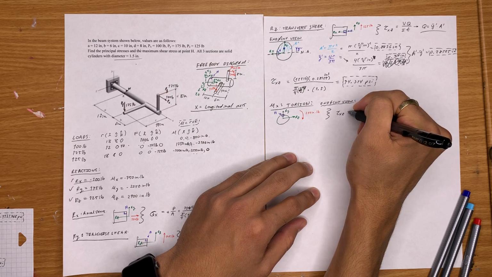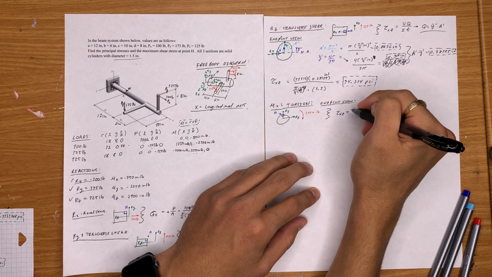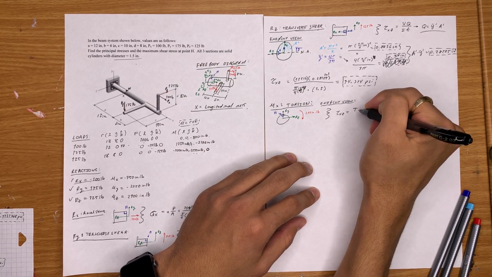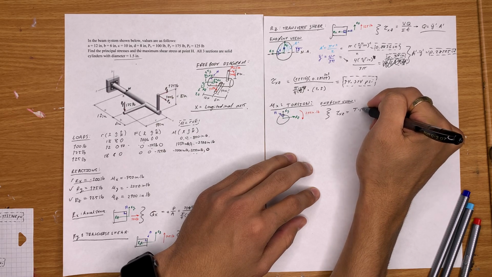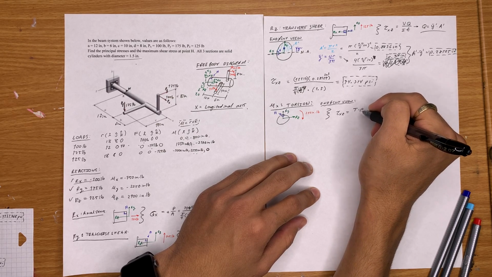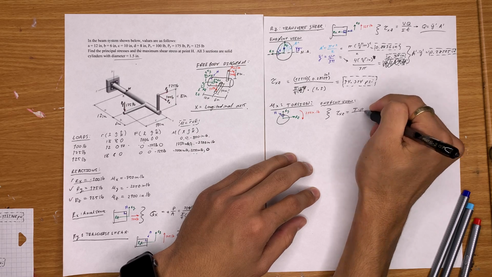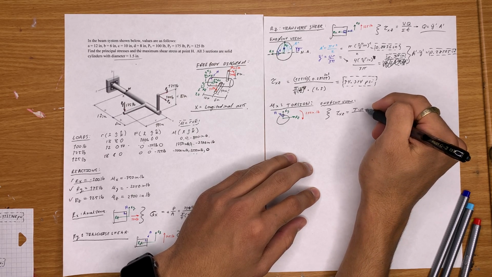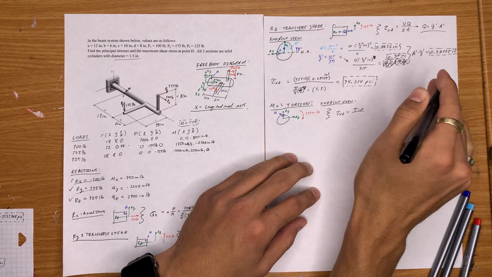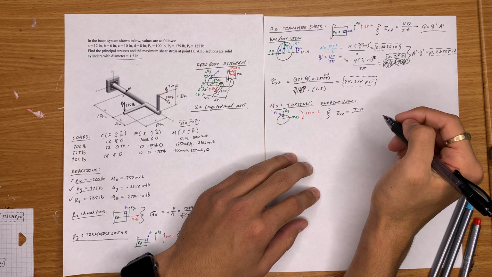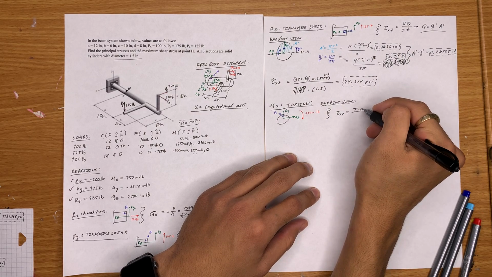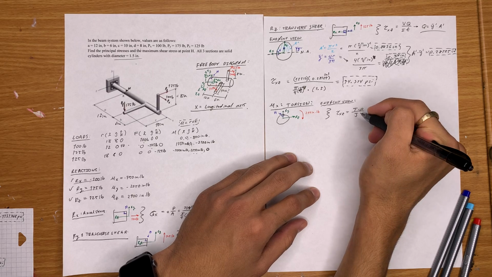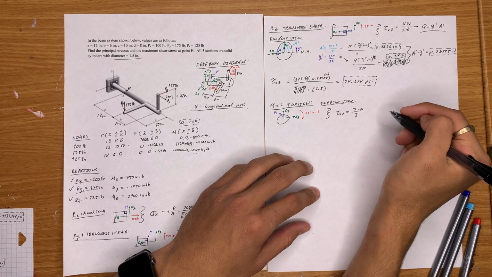Tau xz, or shear, is equal to the torque times rho, which is basically the radius, the distance to the point of interest, the outermost fiber. T times rho over J, J being the polar moment of inertia.